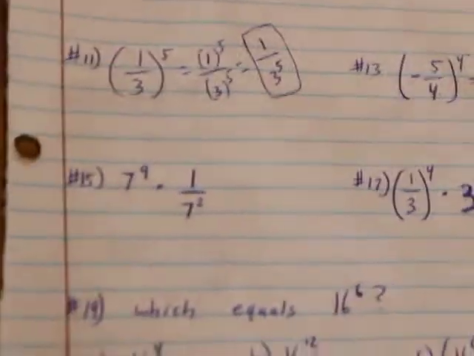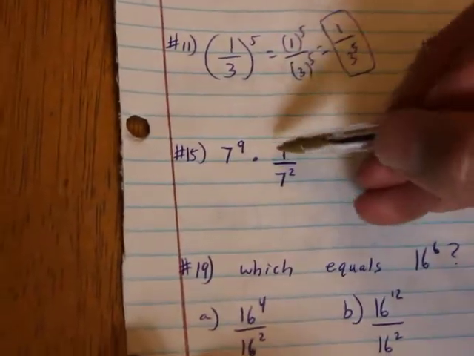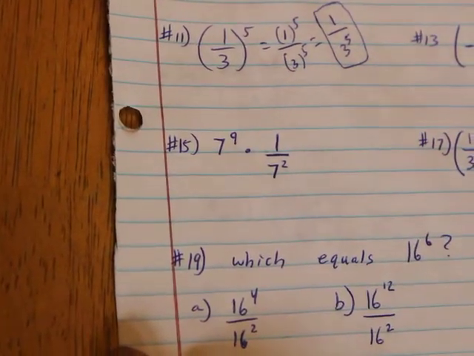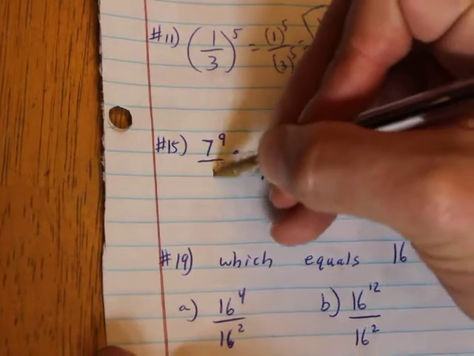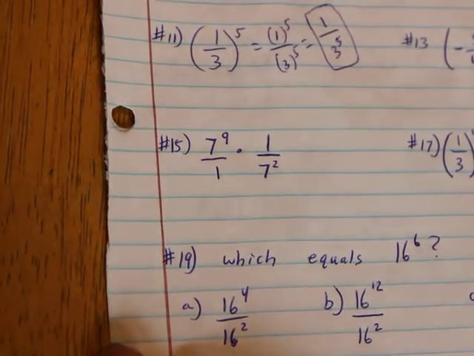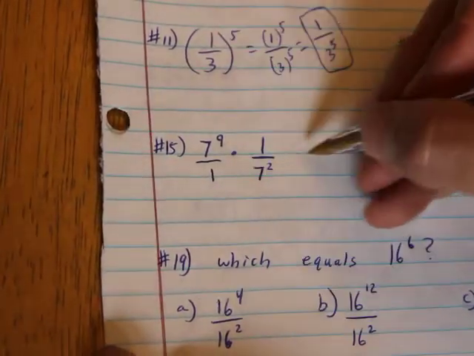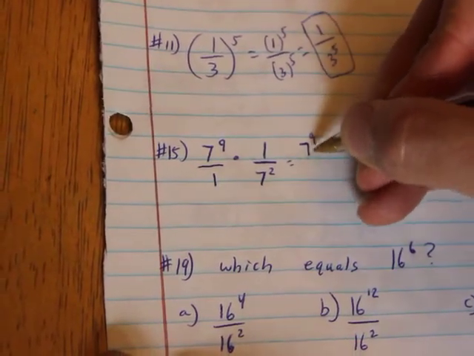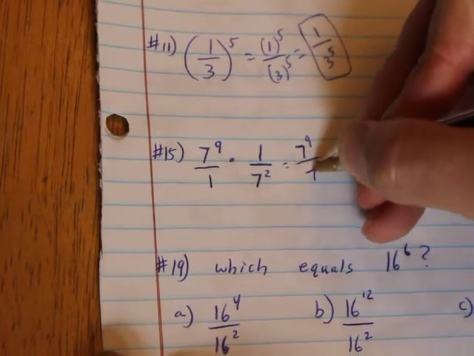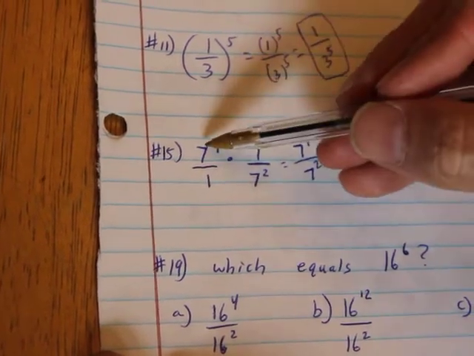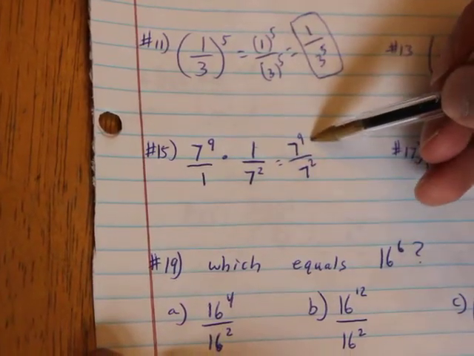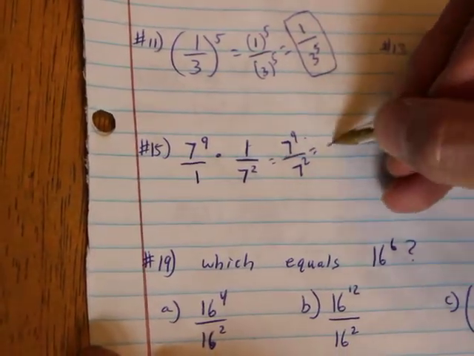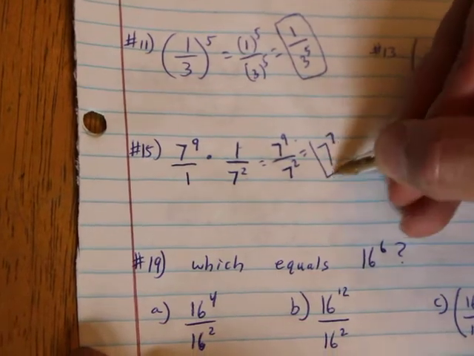All right, number 15. Number 15 is different because you have 7 to the 9th power times a fraction. What am I doing if I have a fraction? Well, first of all, if you want to, you can make this a fraction. And then you're just multiplying across the top. All that really means is 7 to the 9th over 7 squared. So that original problem just means 7 to the 9th times 1, which is 7 to the 9th power, over 7 squared. And of course, then we're just applying our rule, which is to subtract the exponents.